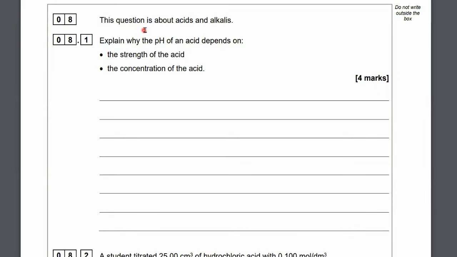Okay, 8. This question is about acids and alkalis. 8.1. Explain why the pH of an acid depends on the strength of the acid and the concentration of the acid. Well, what is pH? So start off with your definition of pH.